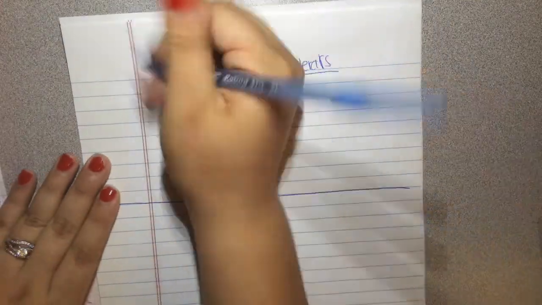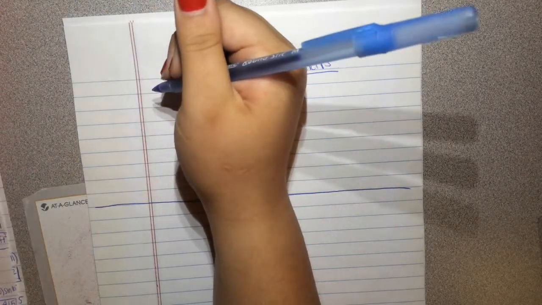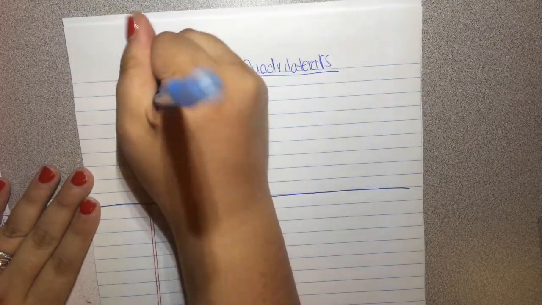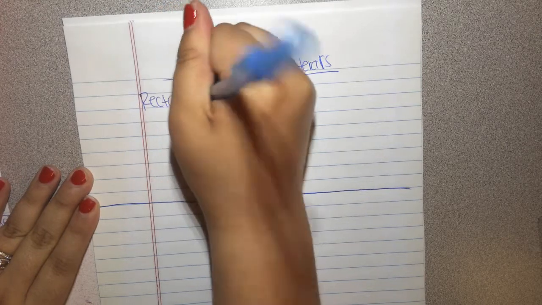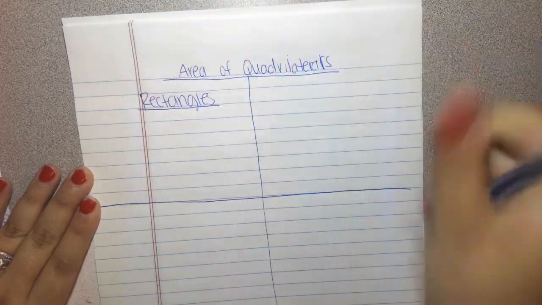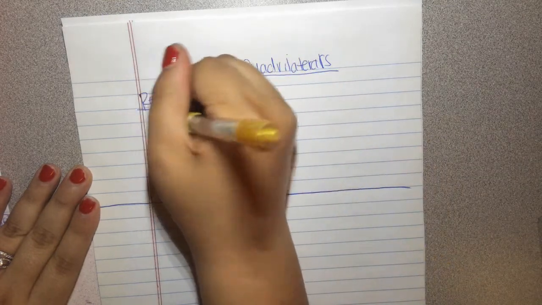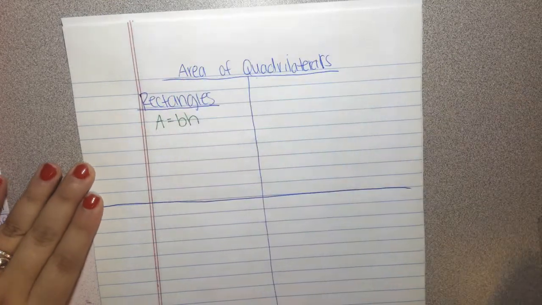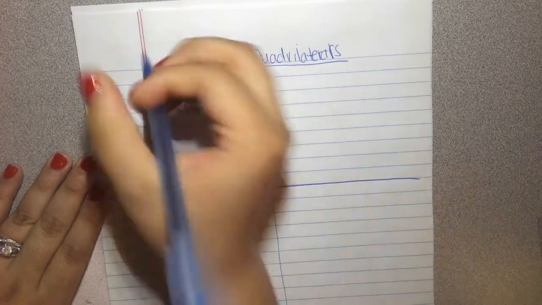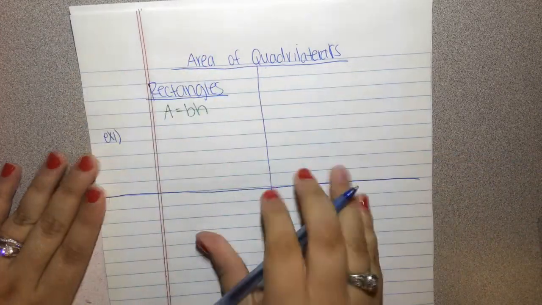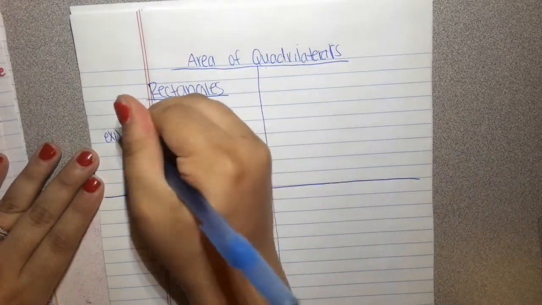And the first thing we learned about was rectangles. So the formula for area of a rectangle is base times height, and I'm going to do 2 examples for every single one. So example 1 is super basic.